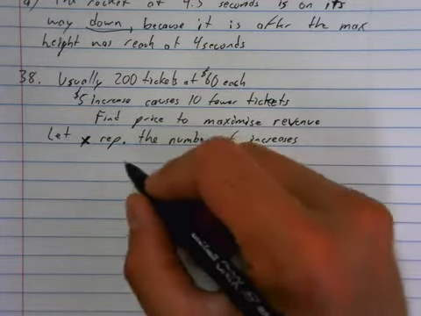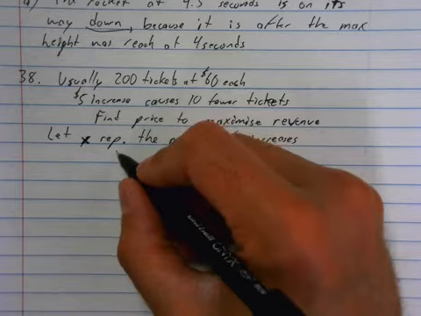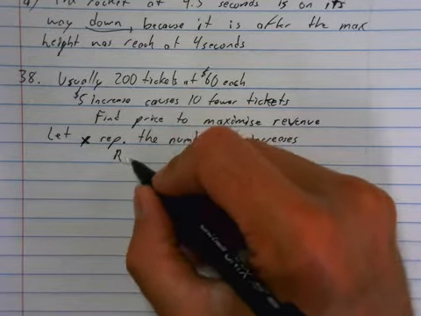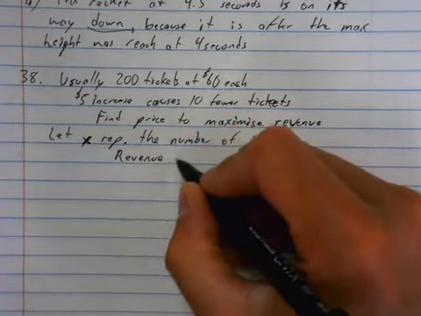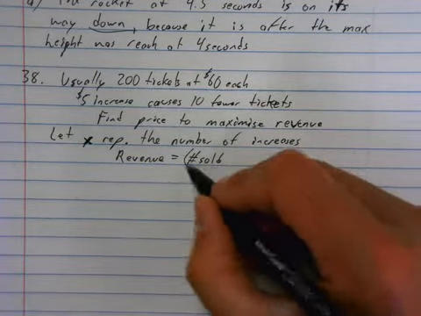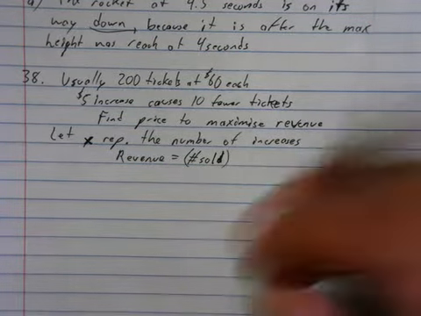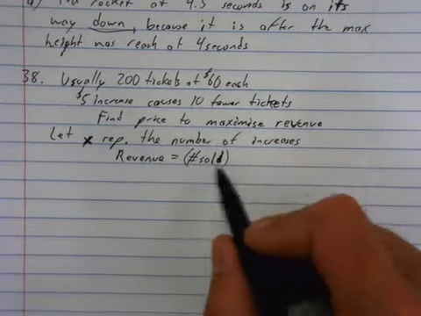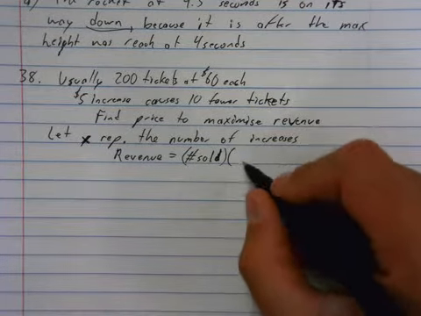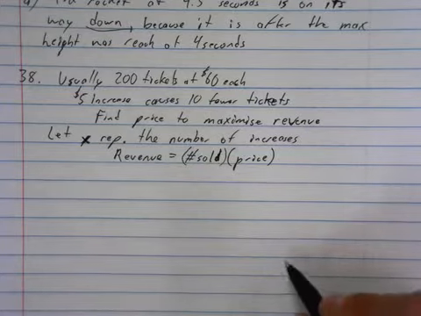Now, if that is the case, then you're going to get two equations. Well, let's look at revenue first of all. Revenue is equal to your number sold. So revenue is basically the amount of money that you will bring in. So it's not like your profit. You don't have to subtract costs. It's just how much money comes in. And the amount of money coming in is going to be the number that you sell times whatever price you sell them for. So that's how we're going to get our revenue equation.